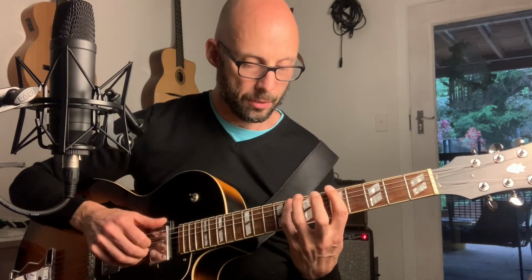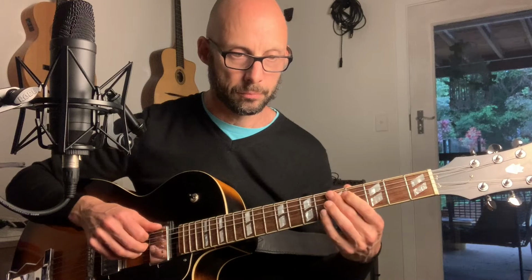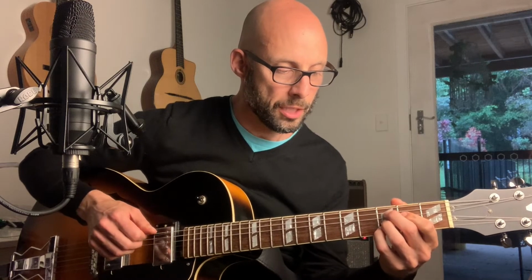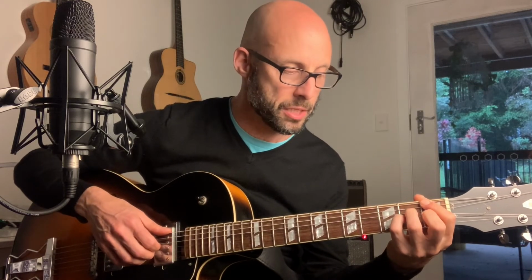The D minor, E half diminished again. Going to the G minor, I just played the chord of those two because there's a lot going on in that bar. Then we're into F major 7.